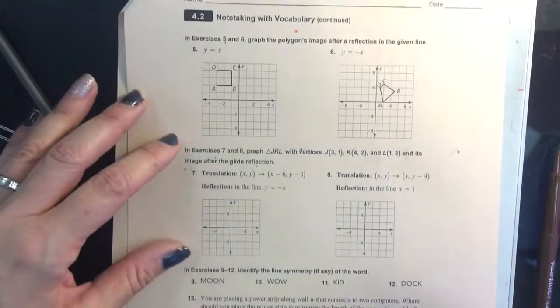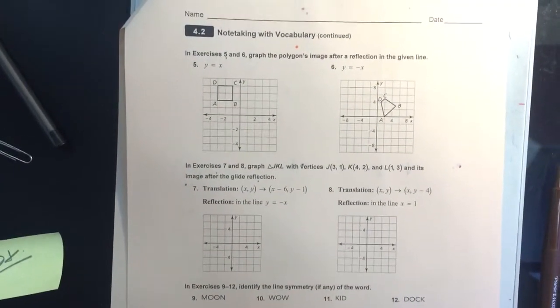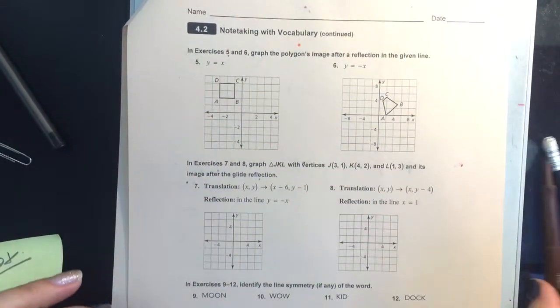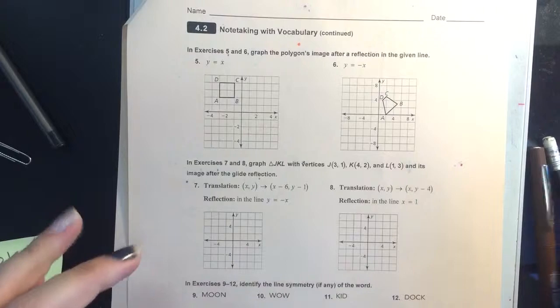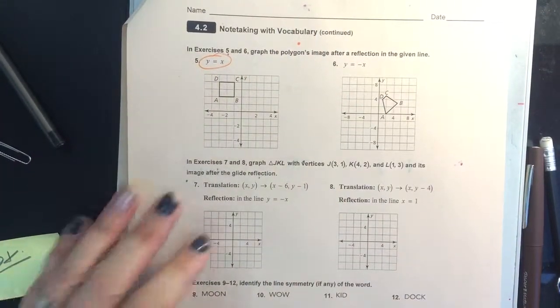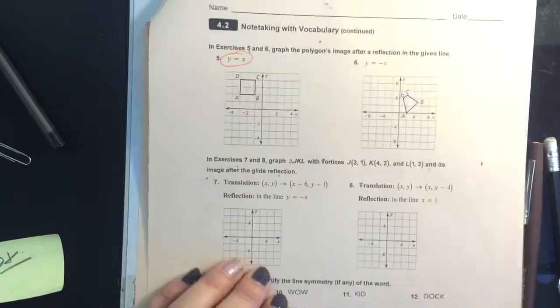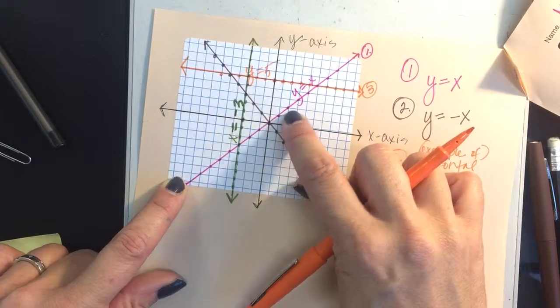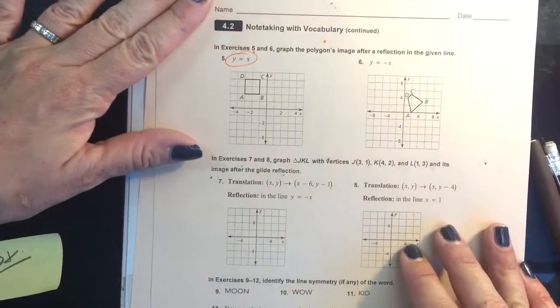So in number 5, as we move on in our 4-2 notes, we've got to think about how these lines of reflection are going to look. If we grab a color, our line of reflection for problem 5 has to be y equals x. And so we can go to the back of our page and look at what that y equals x line looked like. Oh yeah, 0, 0, 1, 1. It was that perfectly diagonal line.